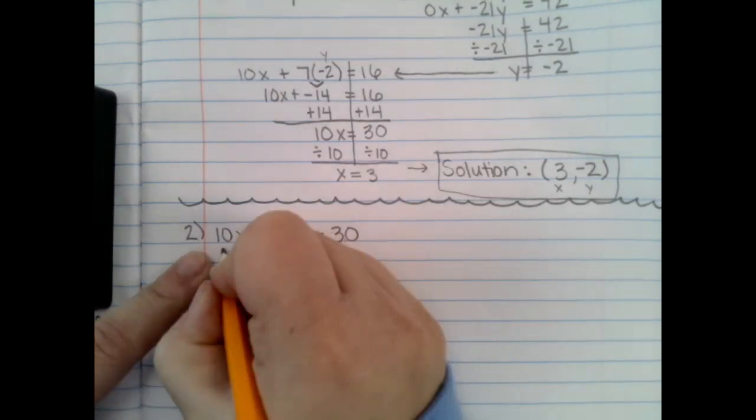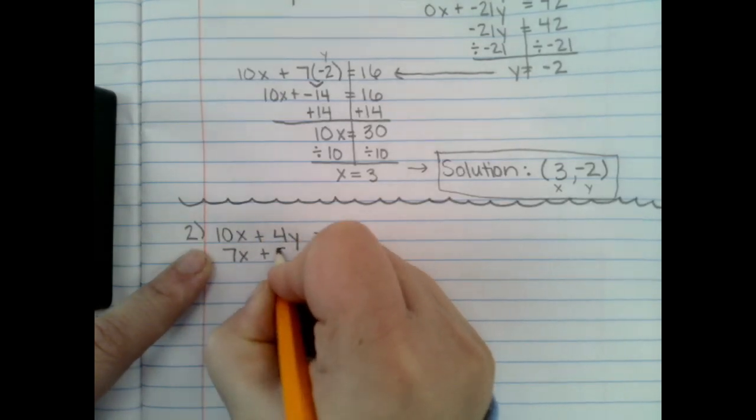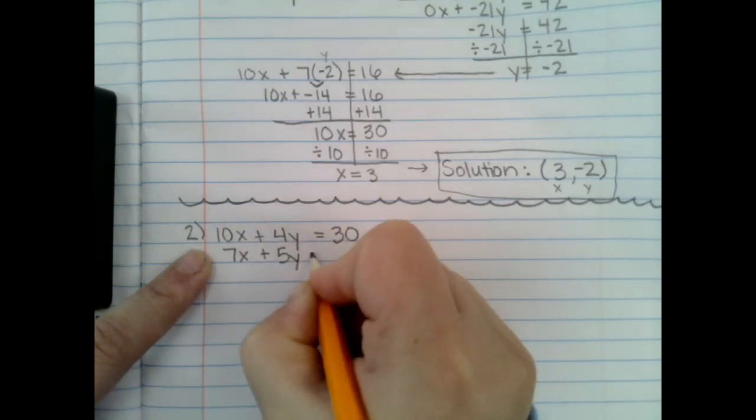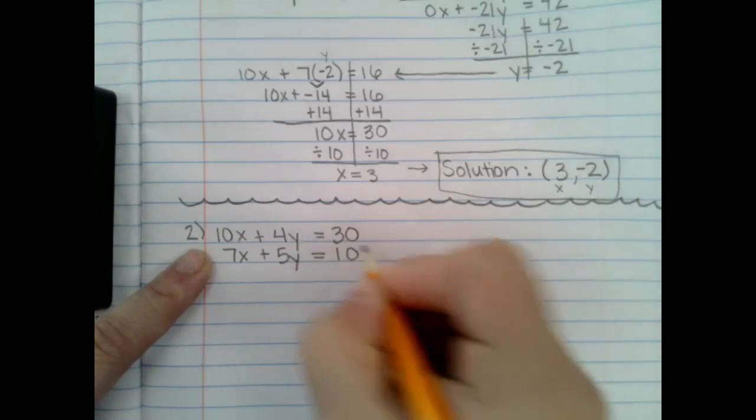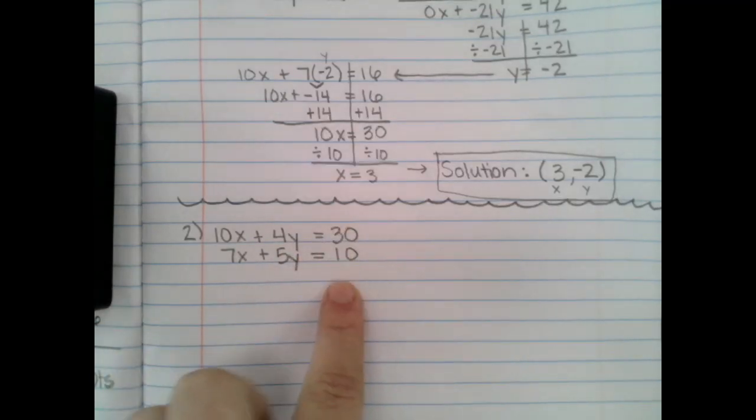And we have 7x plus 5y equals 10. Again, when you write these, it's really nice if you can get your x's and y's and your constants to line up.